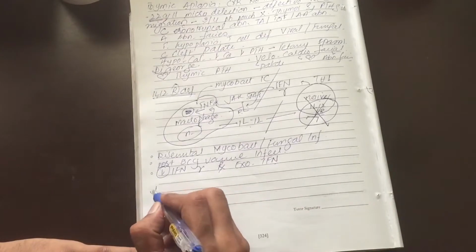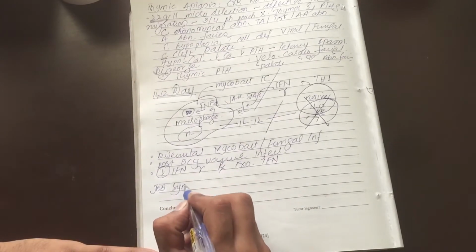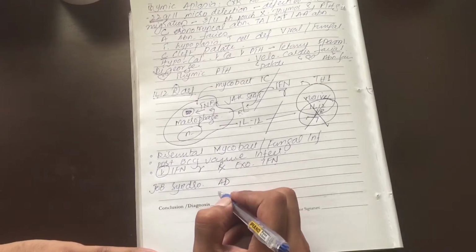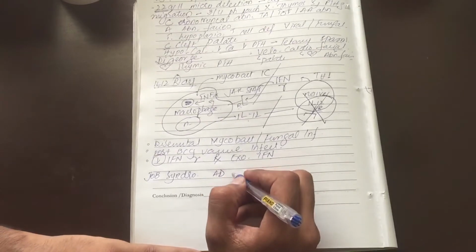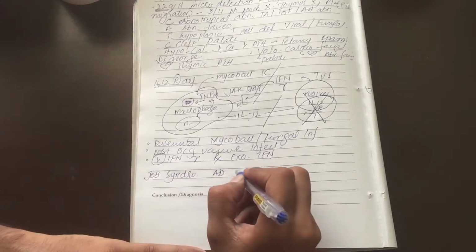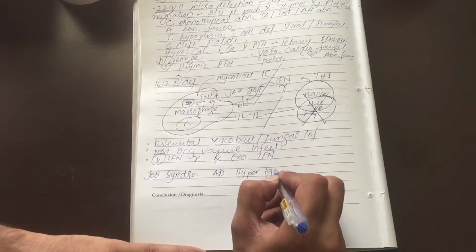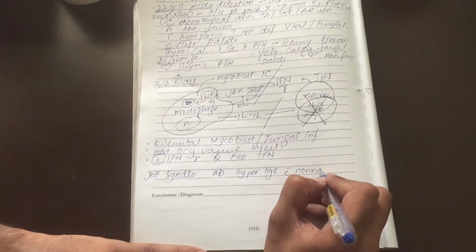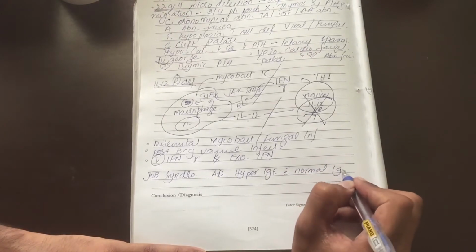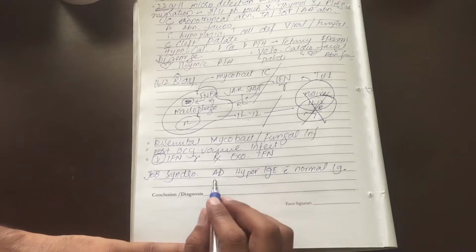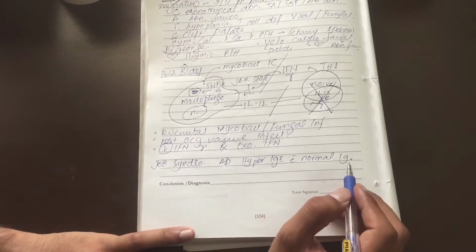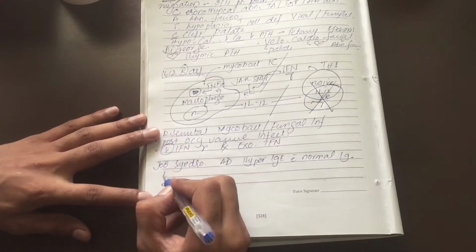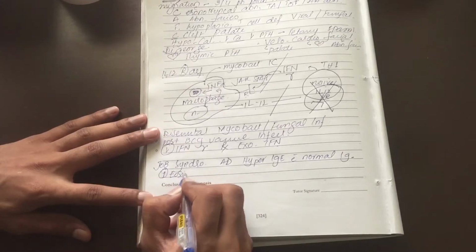Then we have Job syndrome. It is an autosomal dominant disorder. It is a hyper IgE syndrome with normal rest of the immunoglobulins, and increased eosinophils.